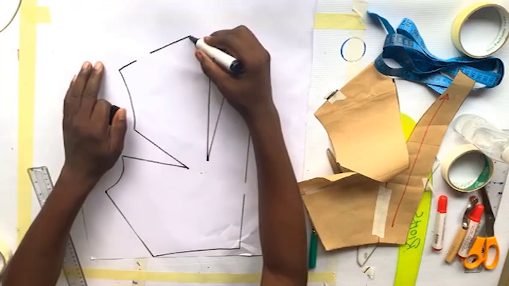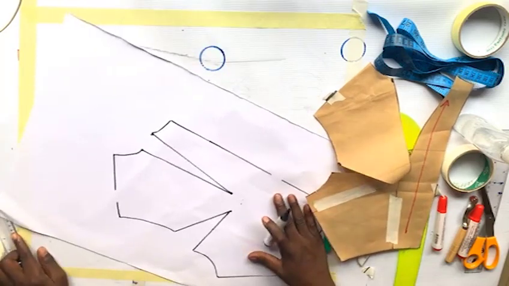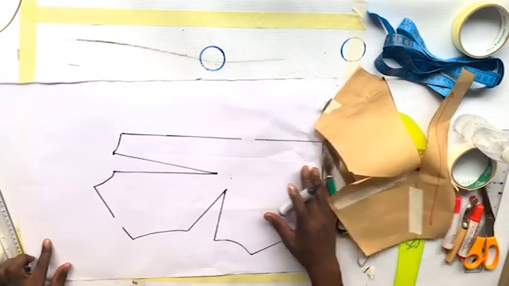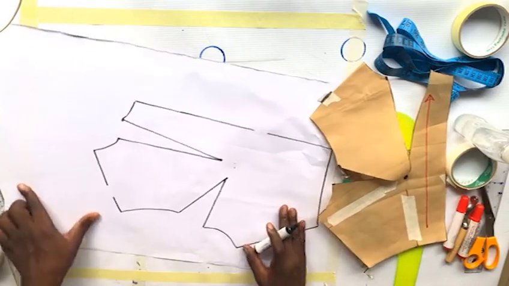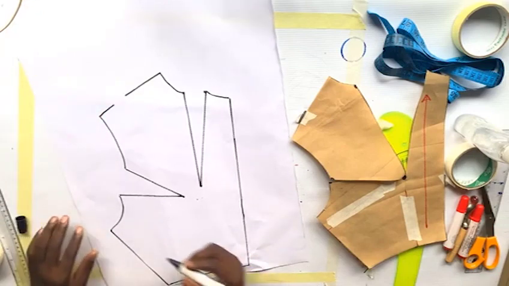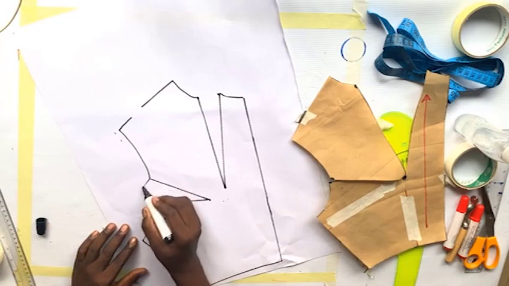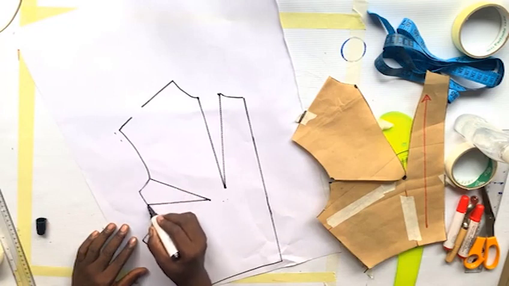So look at the finished work, very beautiful, like this. So this is the finished work, so lovely. Now you can add your 5/8 all around. Now you realize that darts are always drawn with something pointed to it like that.